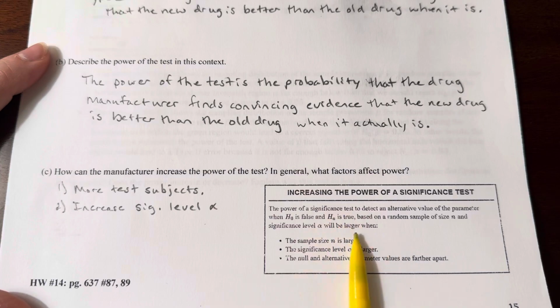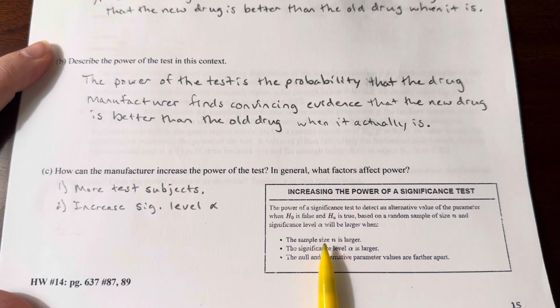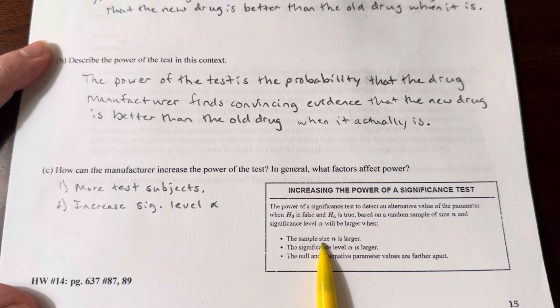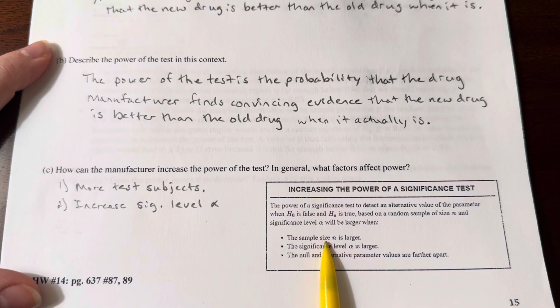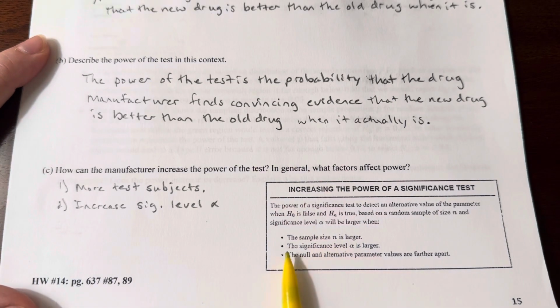And this power is going to be larger when the sample size n is larger, because a larger sample size decreases variability by decreasing the standard deviation of the distributions that we are working with, which means that you can detect a more minute difference between parameter values when you have a larger sample size and thus less variability.